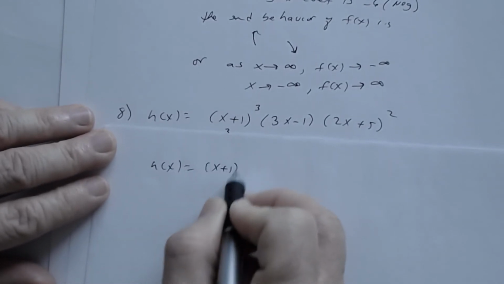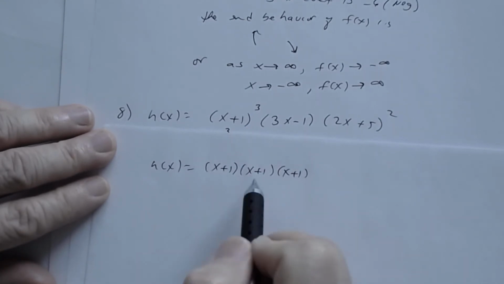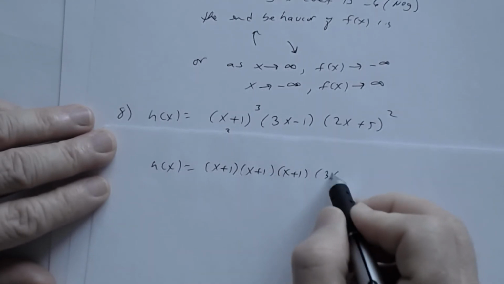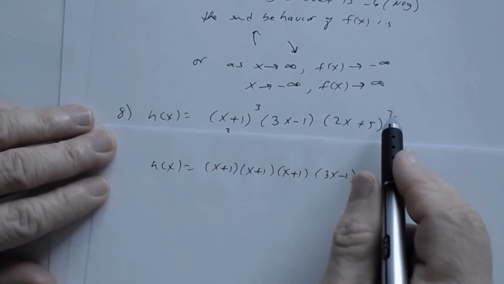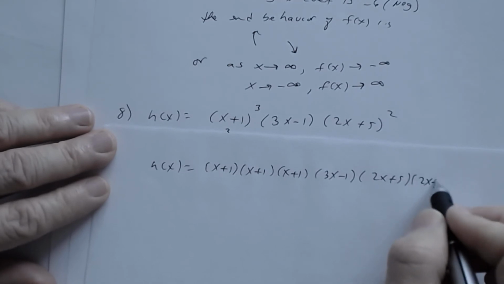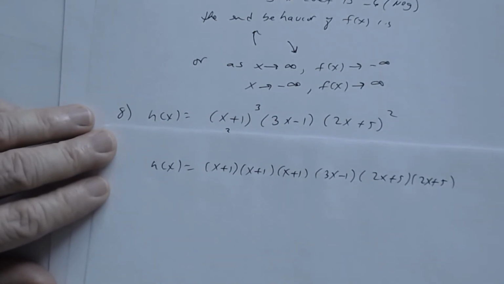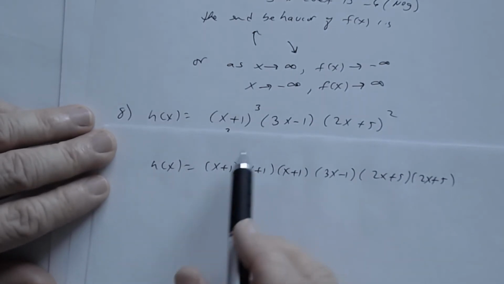x plus 1 times x plus 1 times x plus 1, that's x plus 1 cubed. And then times 3x minus 1. And then here, this factor occurs how many times? 2 times. So that's 2x plus 5 times 2x plus 5. Y'all agree? Okay. So you don't have to do all this, but in your mind, that's what you're looking at.